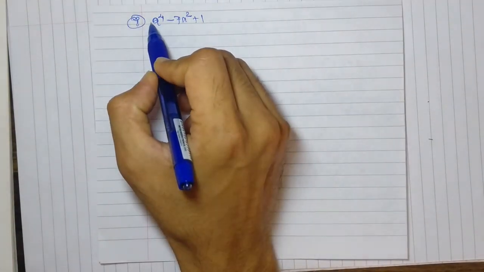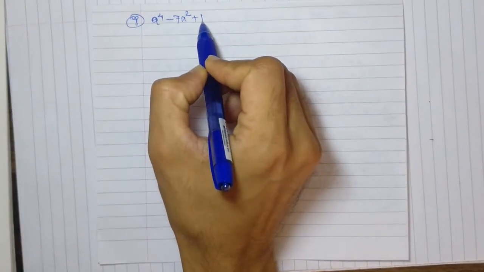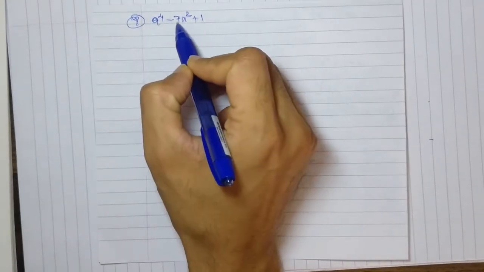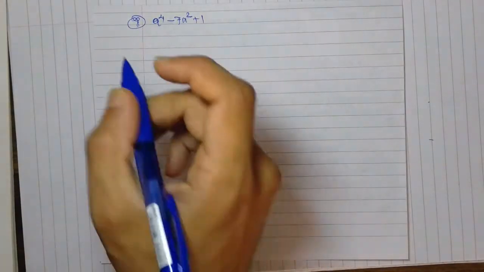Okay. So if you think that splitting the middle term is possible, it is not possible because the coefficient of a raised to 4 is 1 and the constant term is 1. 1 into 1 will give you 1, and the factor of 1 cannot give you minus 7. So splitting the middle term is not possible. What else is possible? Let's see.